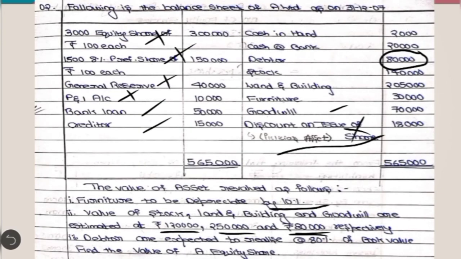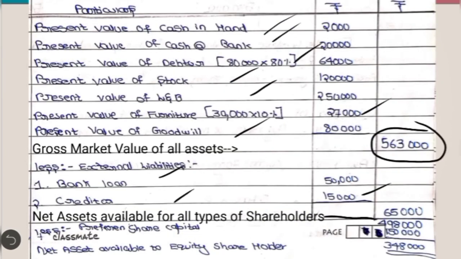Here if you see the liability side, there are preference shareholders, and what is their capital? 1,50,000, 1,500 preference shares of rupees 100 each. So they have to be given their capital of 1,50,000. Then have they given any arrears of preference dividend or premium on redemption? No. So only the amount payable to the preference shareholders is their preference share capital, 1,50,000. You are deducting from 4,98,000. You will have a balance of 3,48,000, which is called net asset available for the equity shareholders.